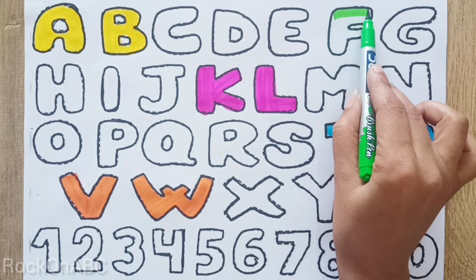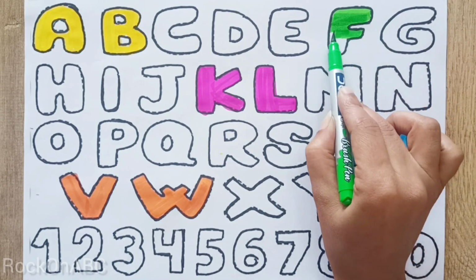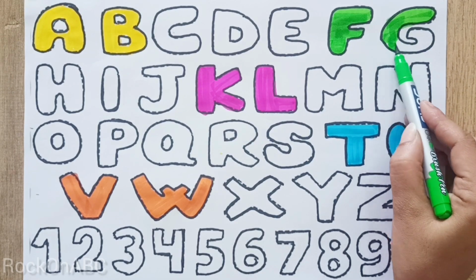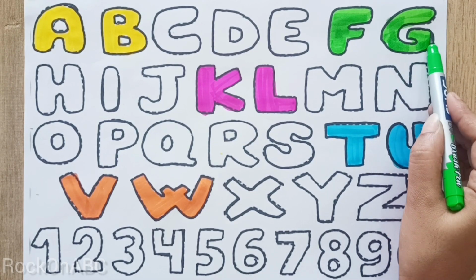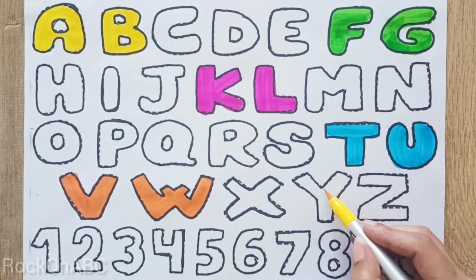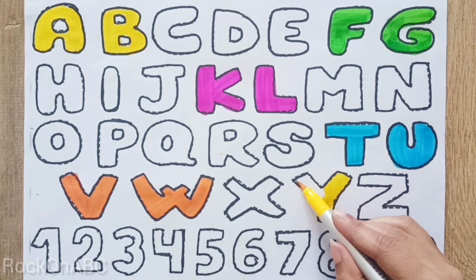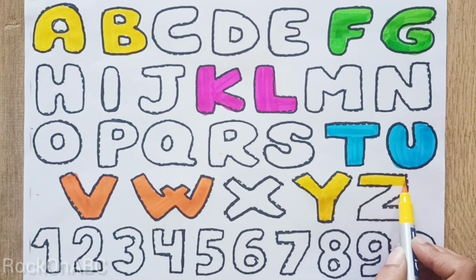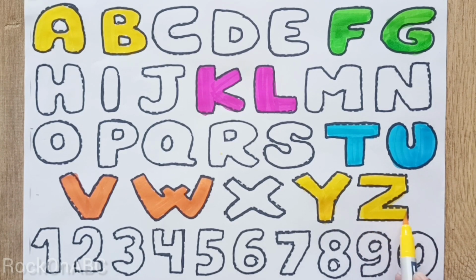Green color F. F for fin. G. G for goat. Yellow color Y. Y for yak. Z. Z for zigzag.